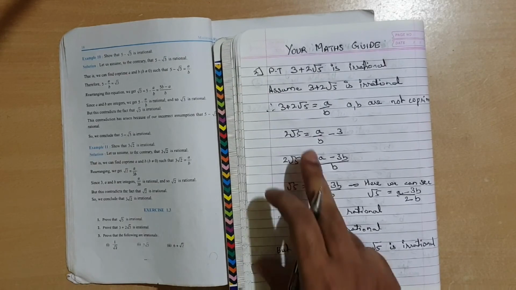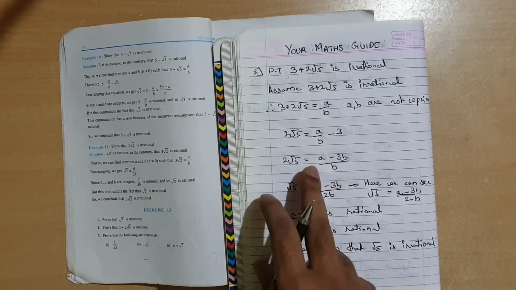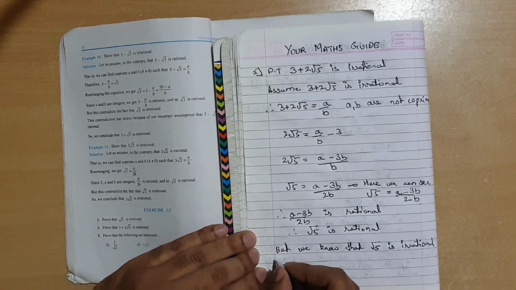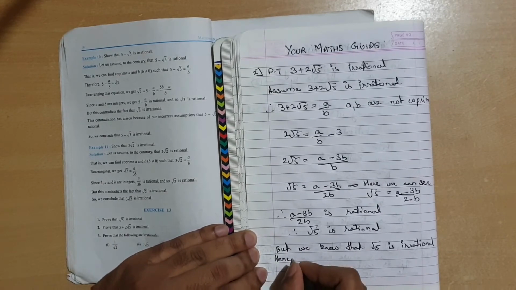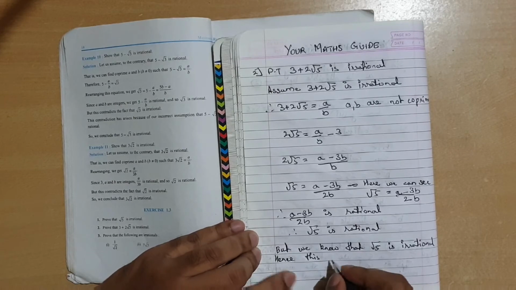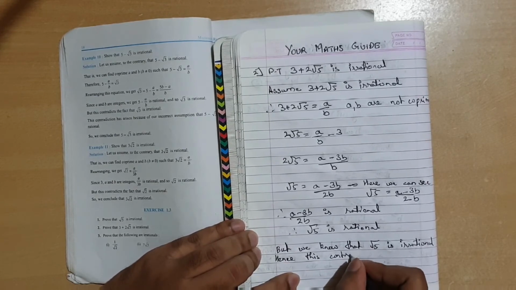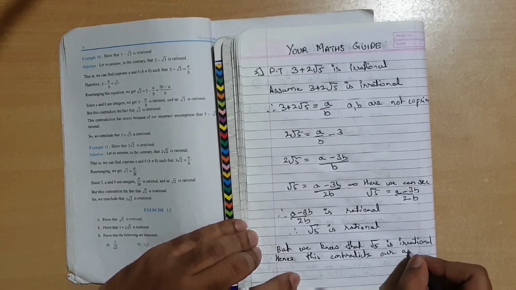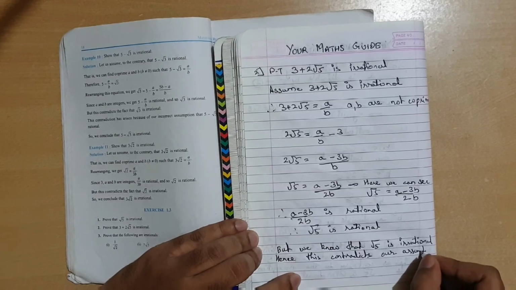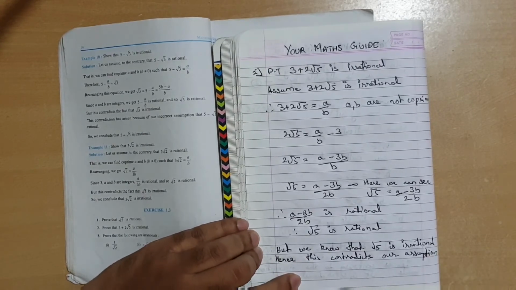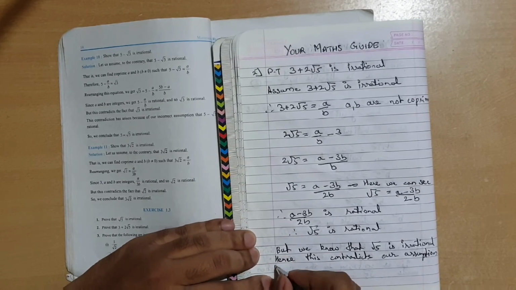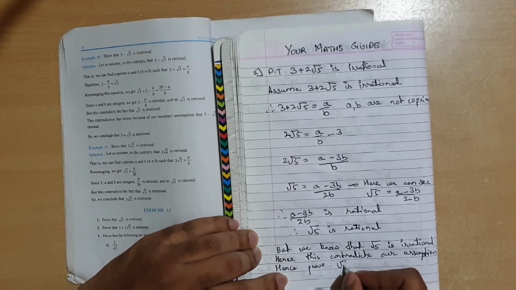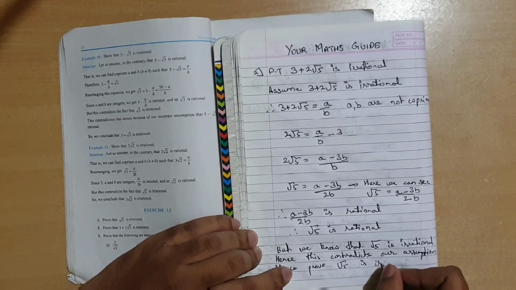How do we know that? From our previous problem. Hence this contradicts our assumption. Okay. Hence proved, 3 plus 2 root 5 is irrational.